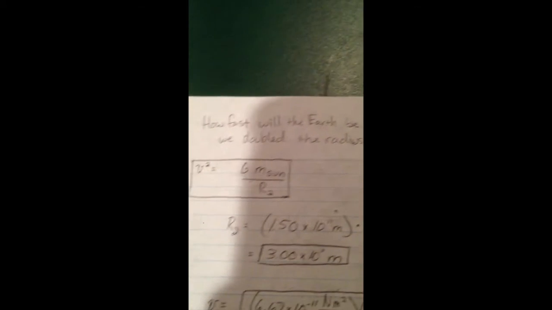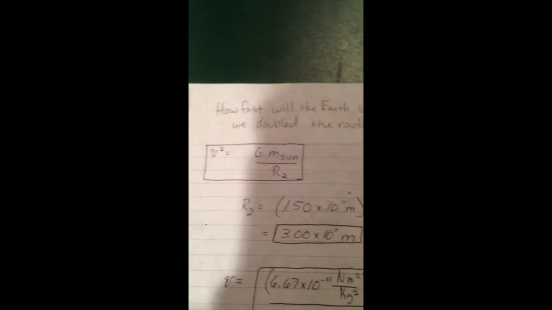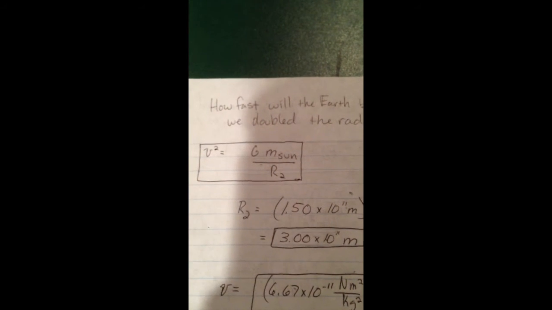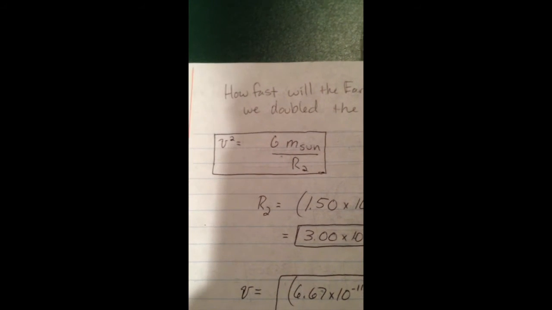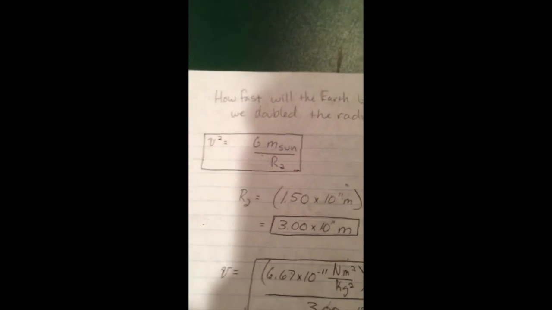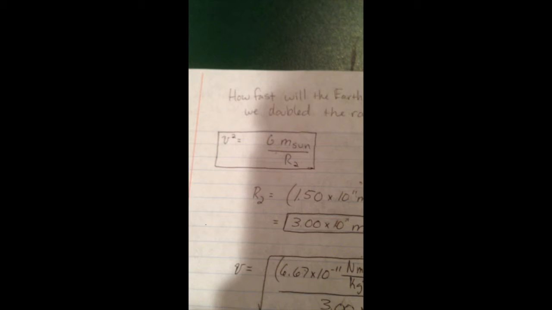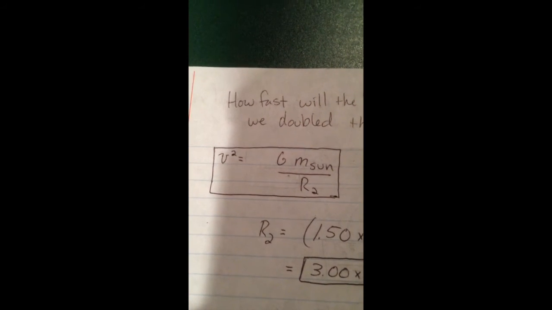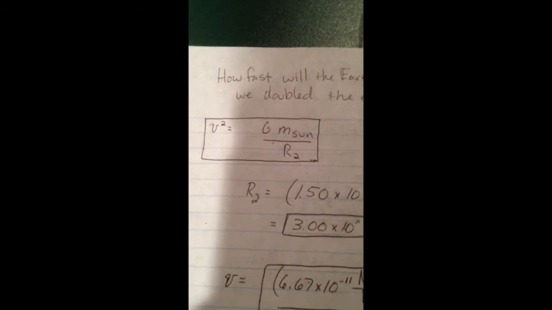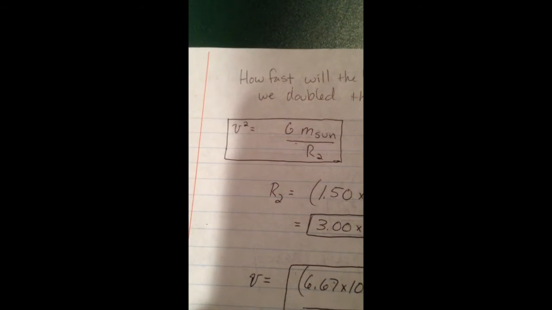Next we ask the question, how fast will the Earth be going if we double the radius? So if we double the radius and assume the same period, we see how fast the Earth moves if it had 2 times the radius, but it still took 1 year to circle the sun. This is purely theoretical because Kepler's third law states that the period increases as its average distance from the sun increases. However, we like our 12 months, so we assume that the T is still the same at 3.16 times 10 to the 7 seconds.